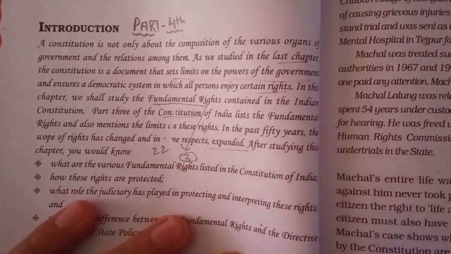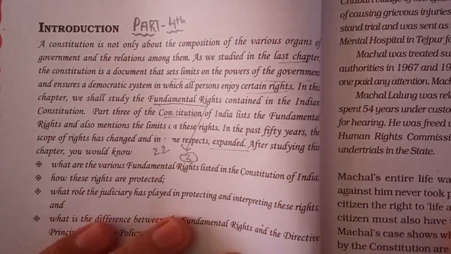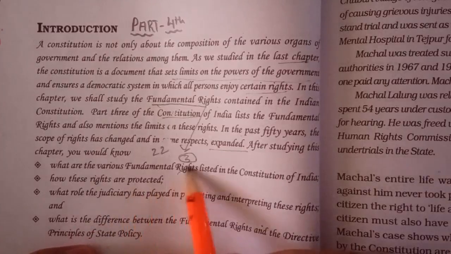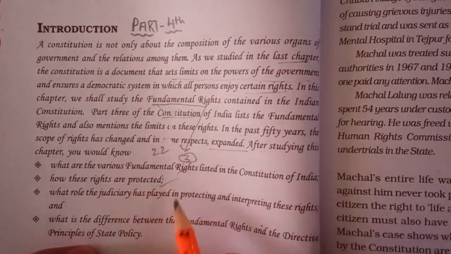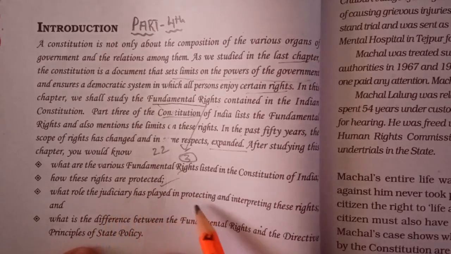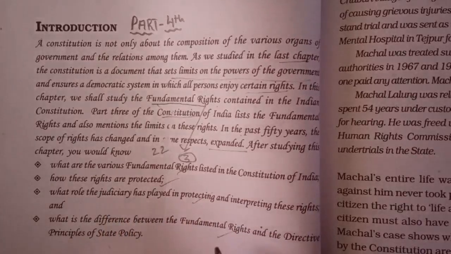After studying this chapter, after studying the topic on fundamental rights and duties and directive principles of state policy, you will be able to understand what the various fundamental rights listed in the Constitution of India are, how these rights are protected, what role the judiciary has played in protecting our rights, and what the difference is between fundamental rights and directive principles.